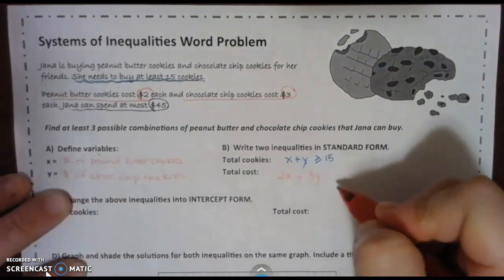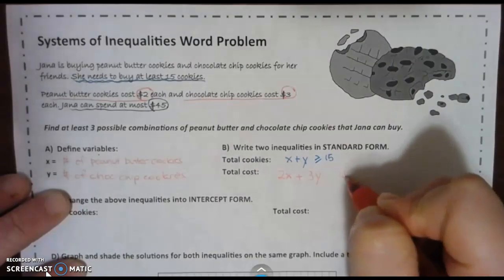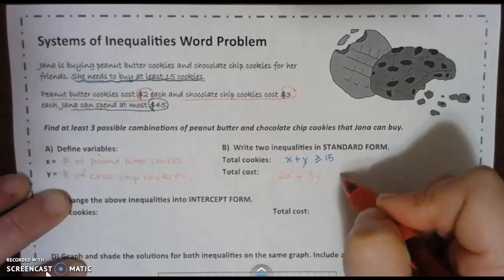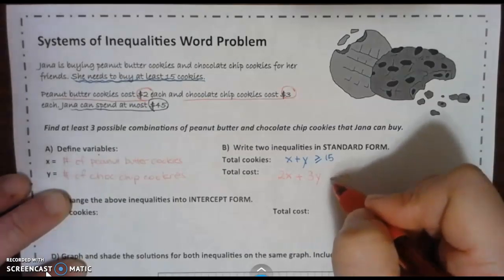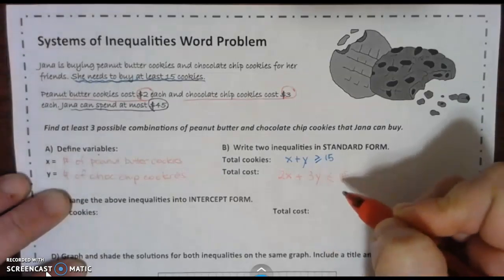Can she spend $45? Yes, so it's somehow equal to. Can she spend $47? No, that goes over. Can she spend $40? Yes, that's okay. So this is less than or equal to.